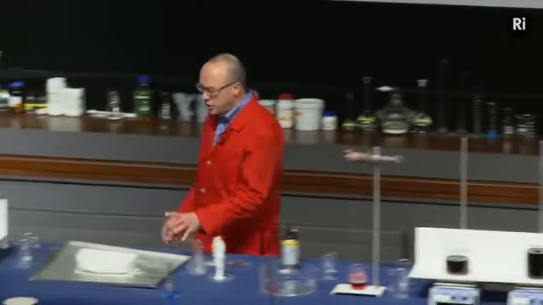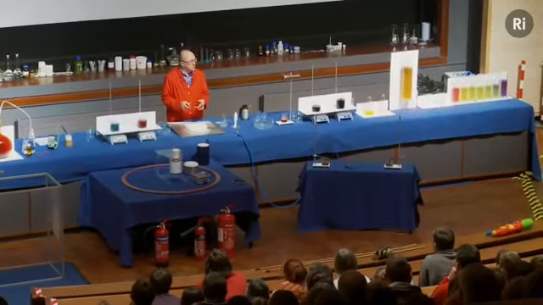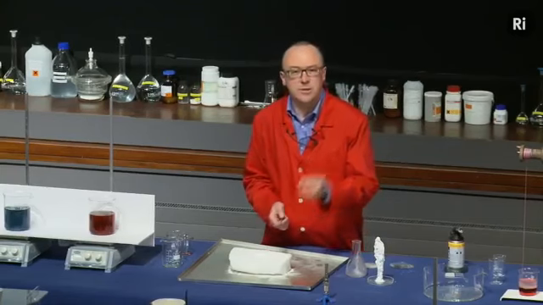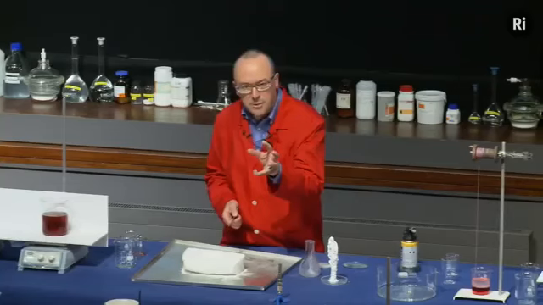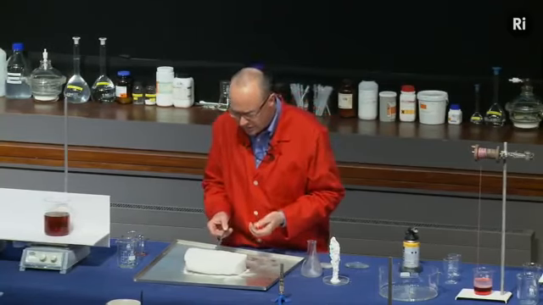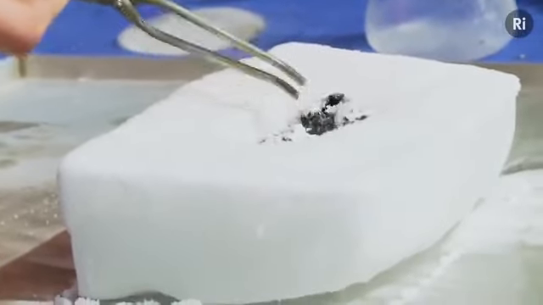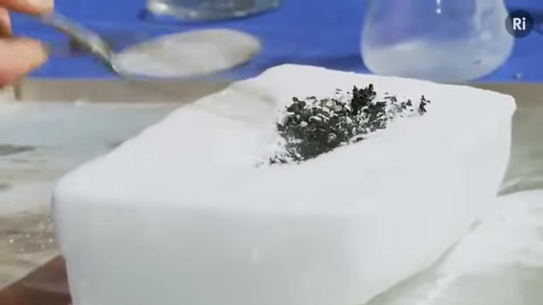Okay, just before we finish, I thought we'd take a look at this block of dry ice. If you remember, we burned some magnesium inside this block of dry ice. So the chemistry here was that the magnesium reacted with carbon dioxide to produce magnesium oxide and carbon. And if we look at the surface of this, we can see that it's coated in a white powder, and that's the magnesium oxide. And if we dig down inside, the black powder is the carbon.